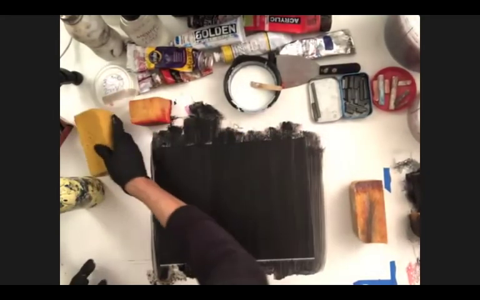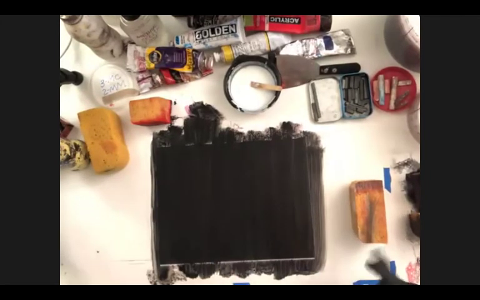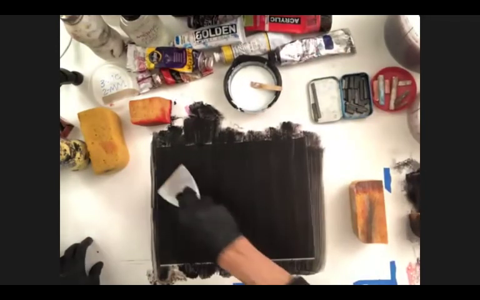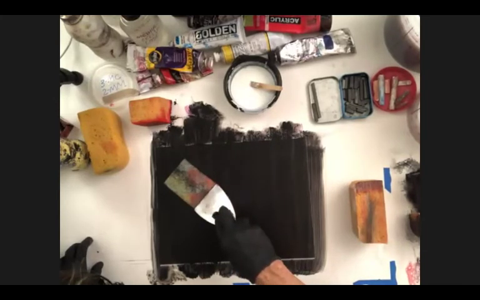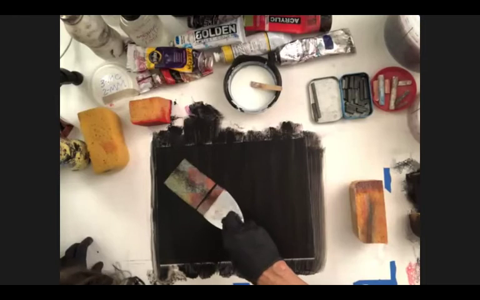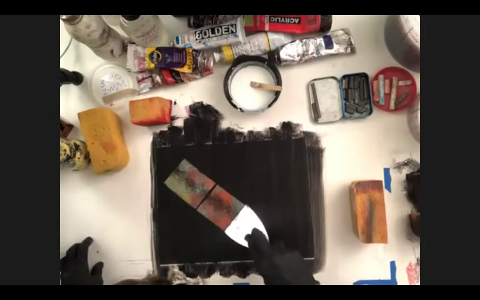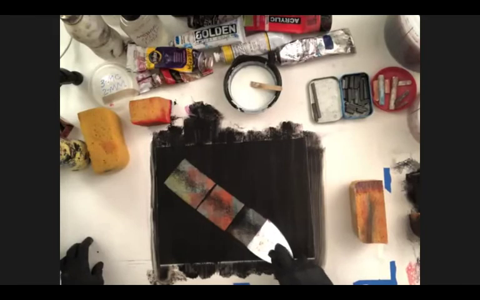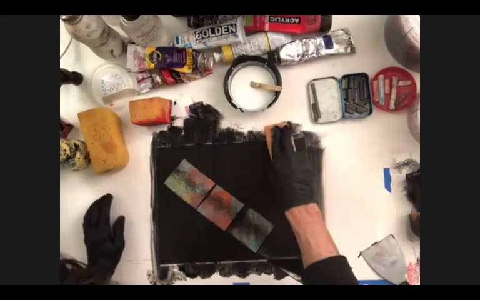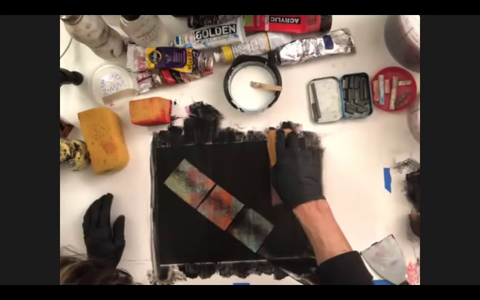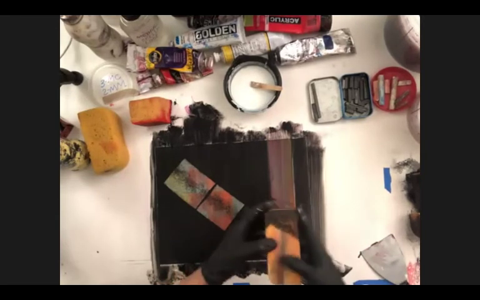And then my putty knife. You can open up windows on your sheet with a tool that really scrapes a lot away. You can use a sponge to take away a little or more.